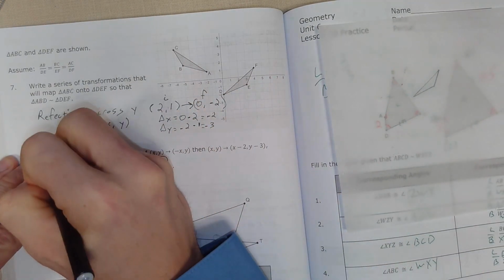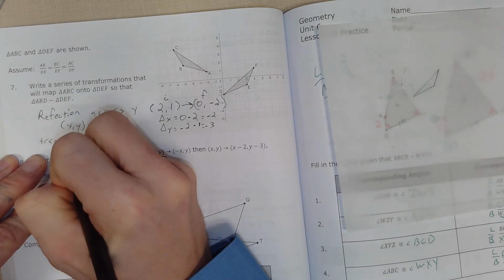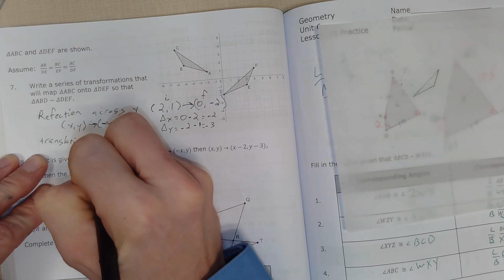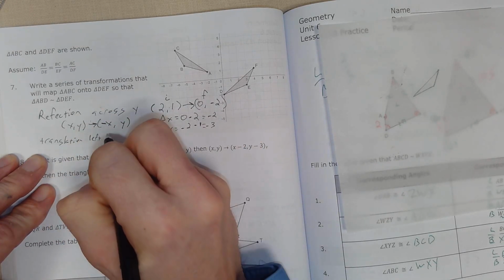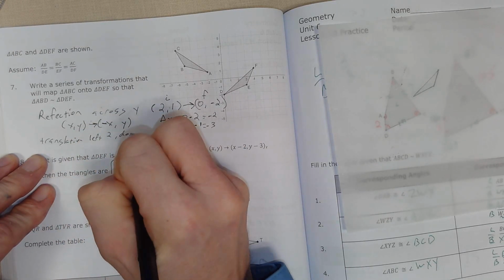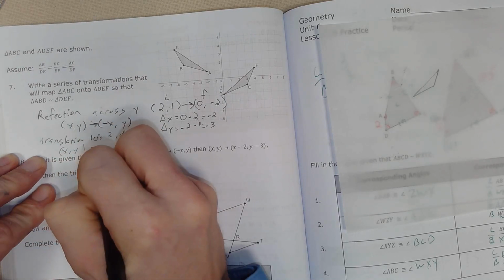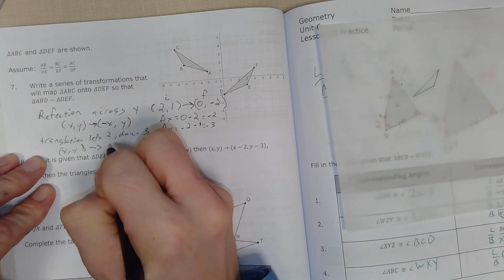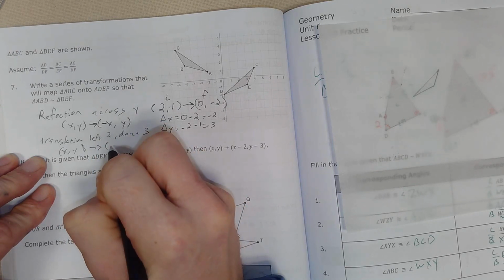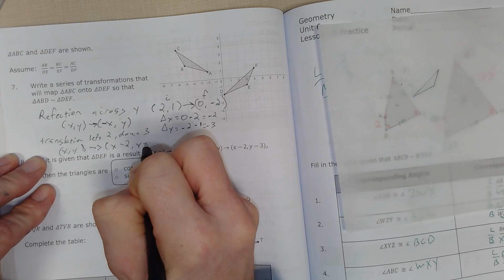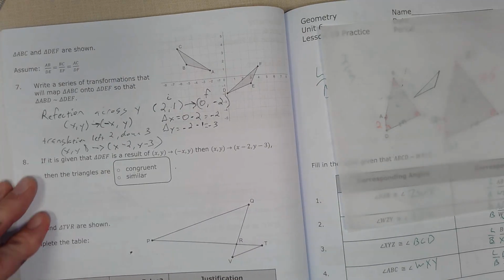Right, so my translation, left 2, down 3, should be written like an algebraic expression. It should be written x minus 2, y minus 3, like that.